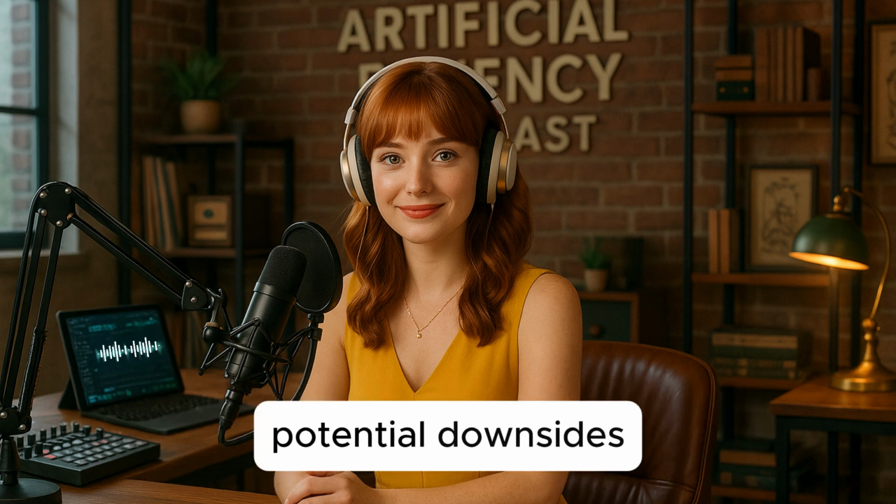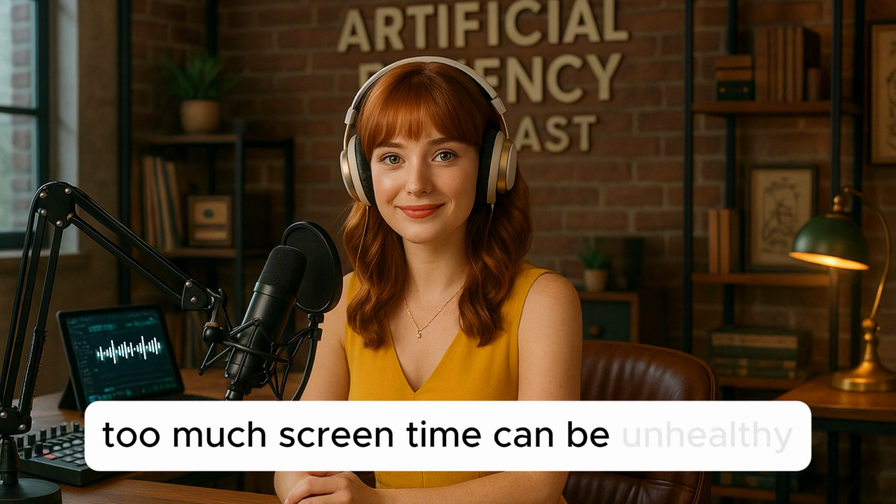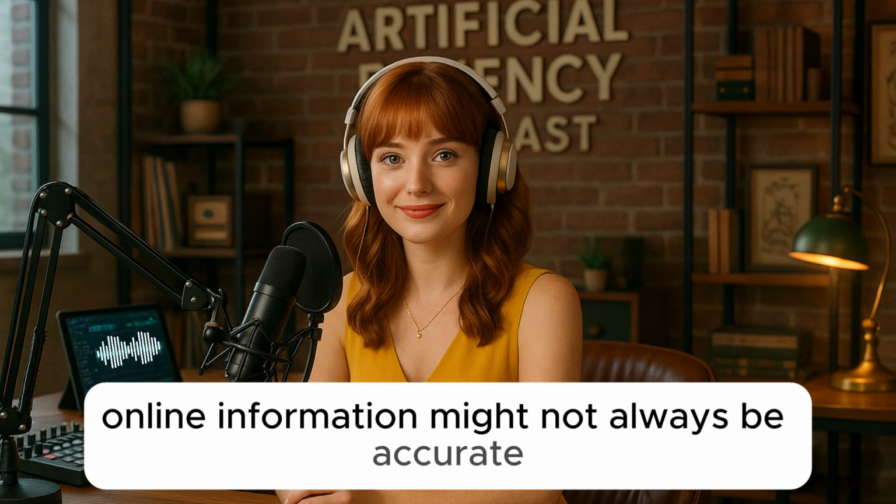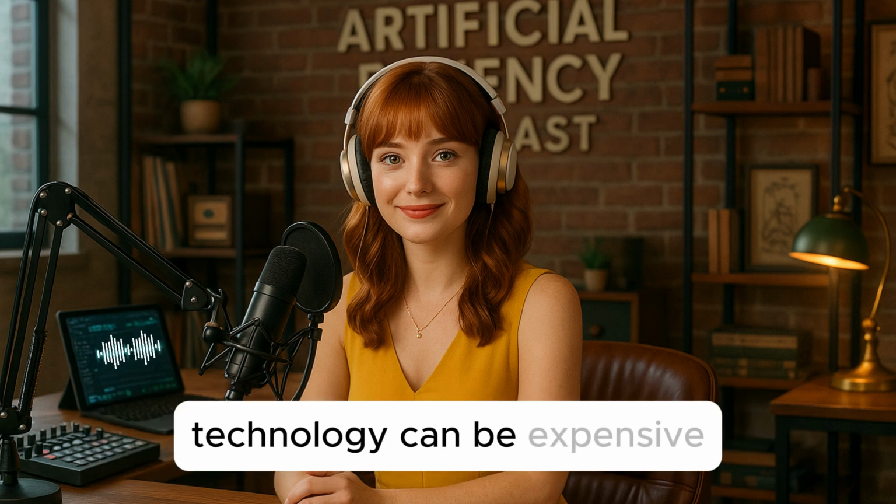Potential downsides. Too much screen time can be unhealthy. Online information might not always be accurate. Technology can be expensive.